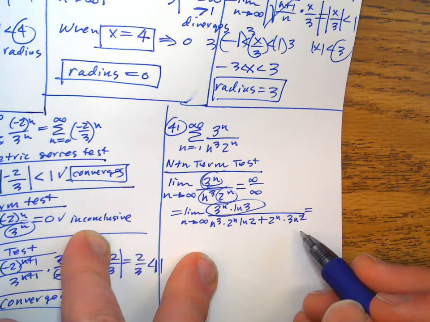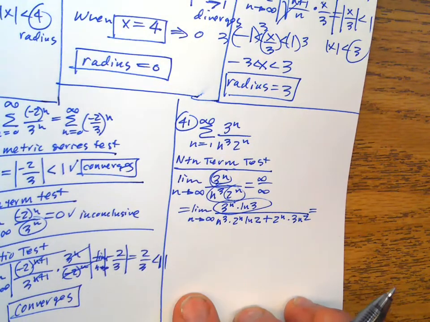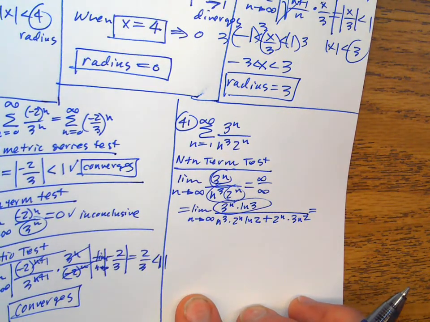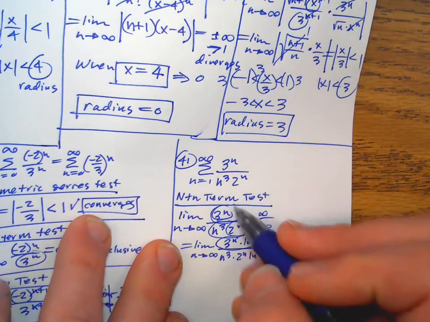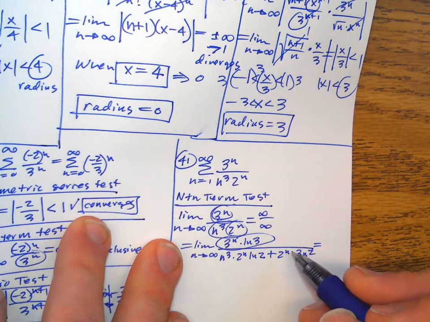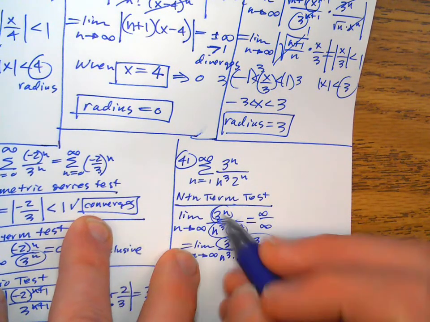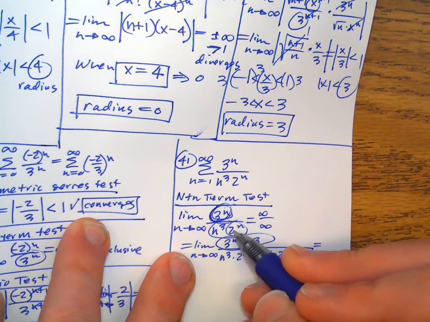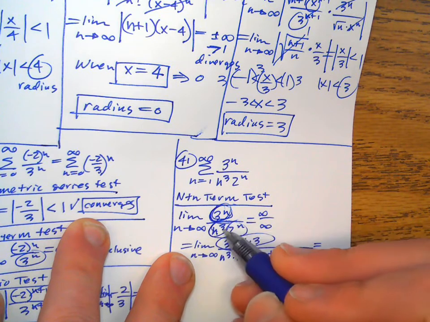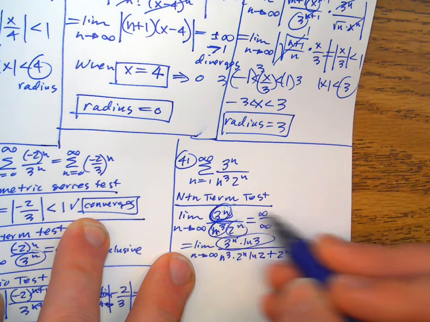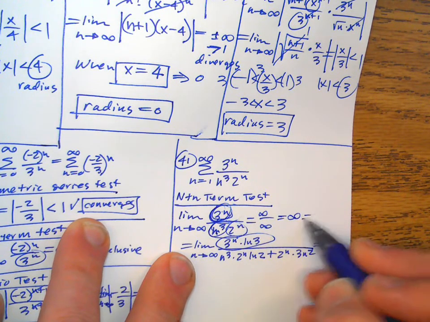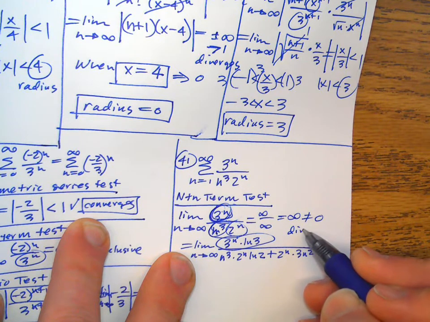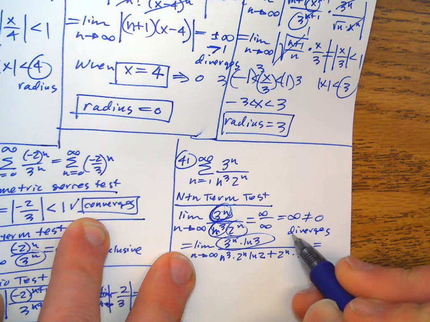I don't know. I mean, I don't know if we're going to make progress here. I think 3 to the n is going to dominate this, even though it's a bigger base and this one's smaller and it has a cubed term. This really doesn't make a big difference in the long term. So I think it's going to go to infinity. It's not equal to 0. It diverges by the nth term test.